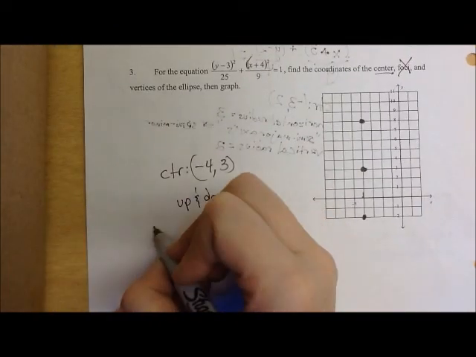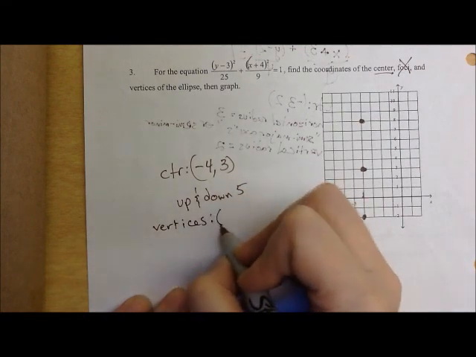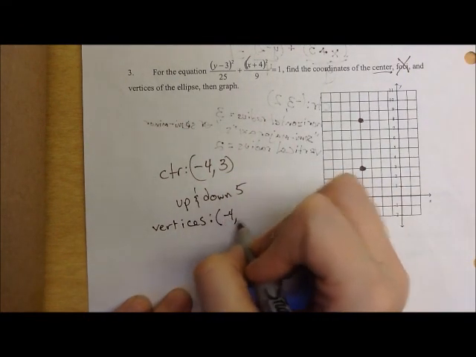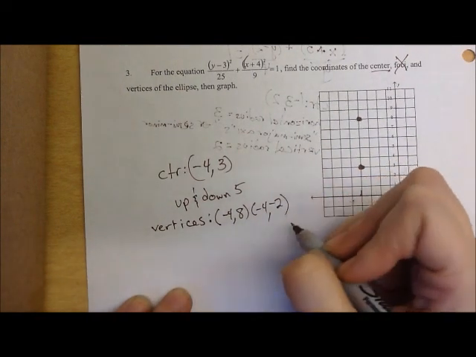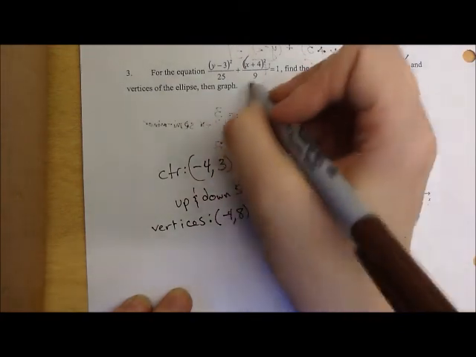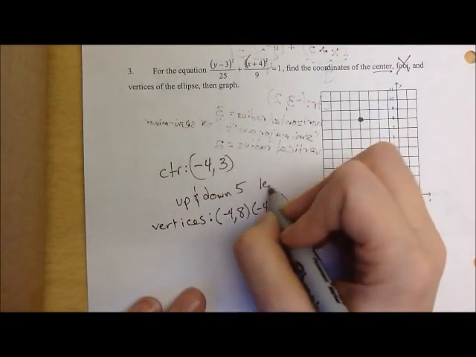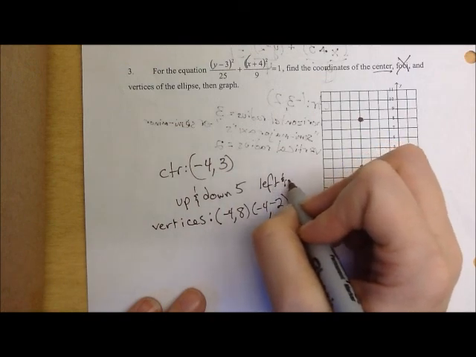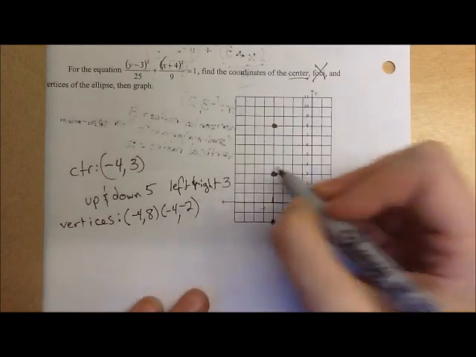So that gives me vertices of -4, +8, and -4, -2. And under here, the 9, that gives me my horizontal axis. So we're going to go left and right. Square root of 9 is 3.